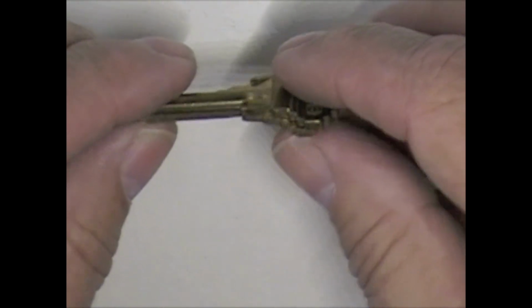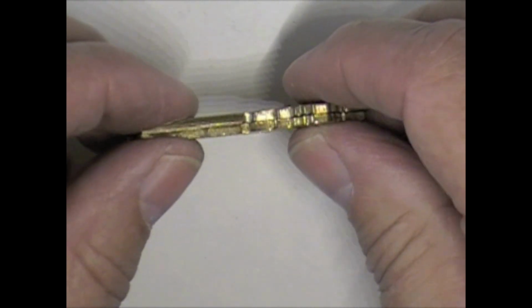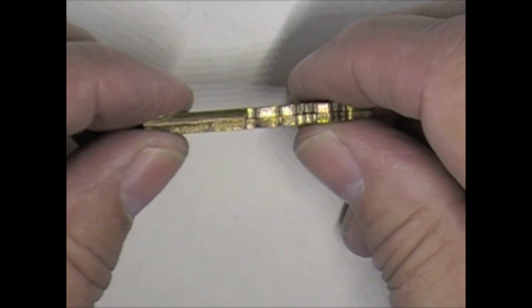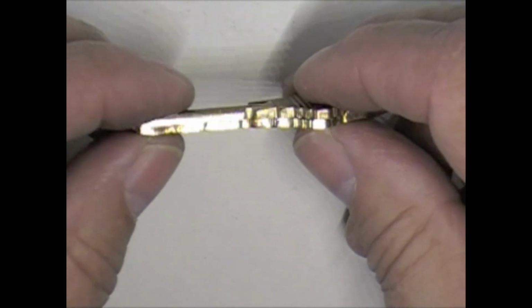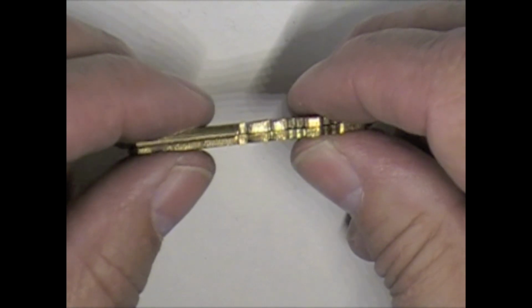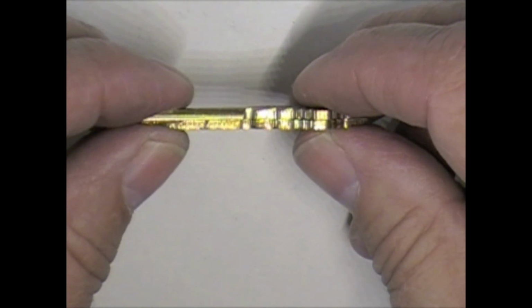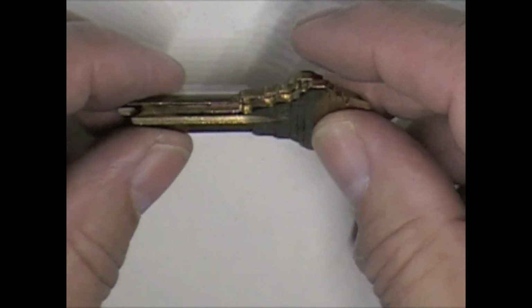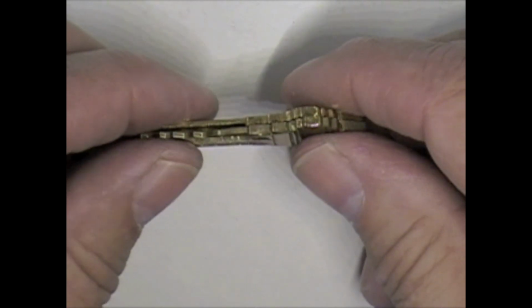From manufacturer to manufacturer, you may find the thickness is a little bit different, but they're going to be pretty close. You don't want them way off. If you look at a key and it's half the size of the other one, chances are that you've got the wrong key blank. So pay attention to length of the blade, width, also the thickness of it.